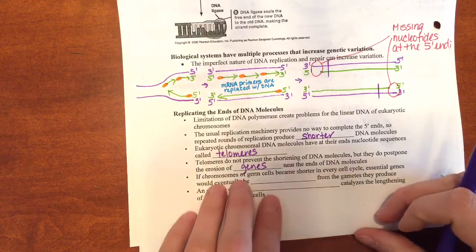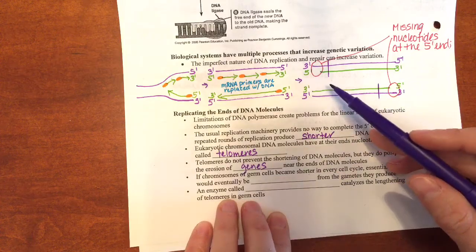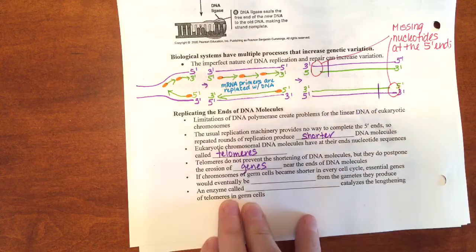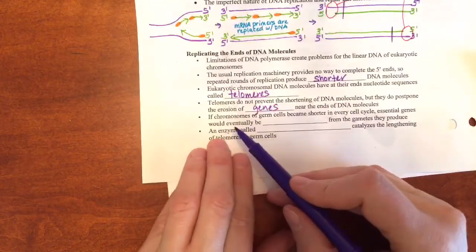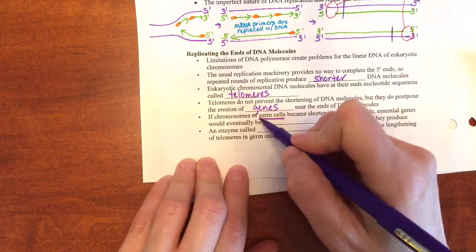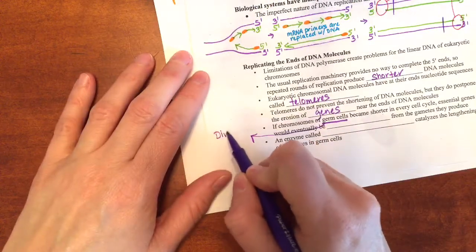Okay. So the problem becomes, and what these last two bullets are, is making egg and sperm cells. When we make egg and sperm cells, we want to give the full DNA molecule, one of every kind, to our kids in our egg and our sperm cells. So the babies have all their DNA and they don't have shortened chromosomes. So that's where this bullet says if chromosomes of germ cells, now what in the world is a germ cell? Germ cells, let's put over here, germ cells divide to make gametes.